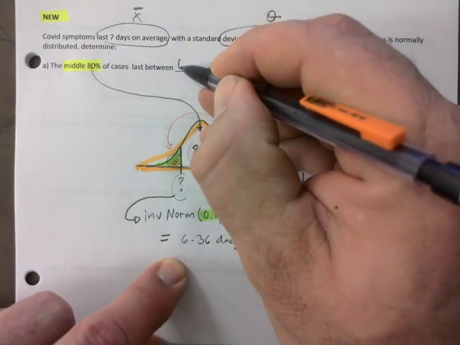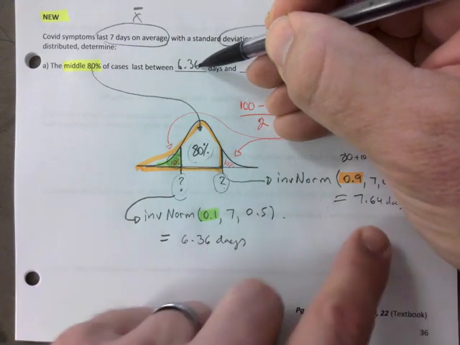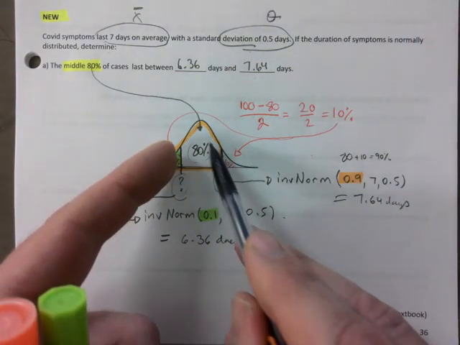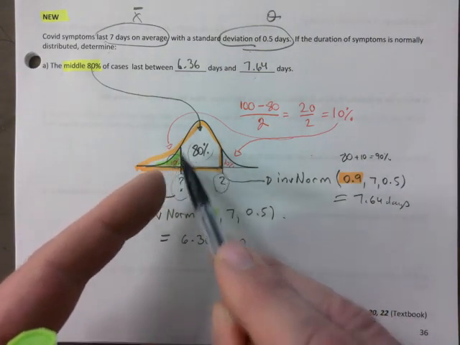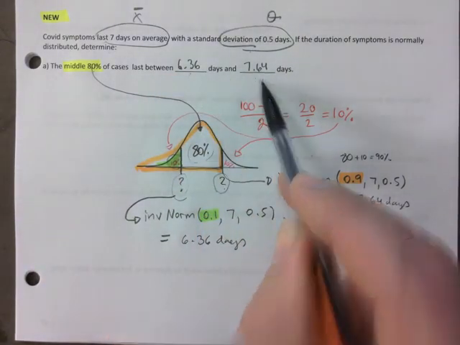Between 6.36 days and 7.64 days, that's your middle 80% of cases. Most of our cases last between this many days and that many days.